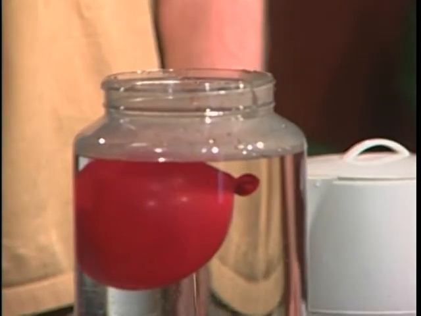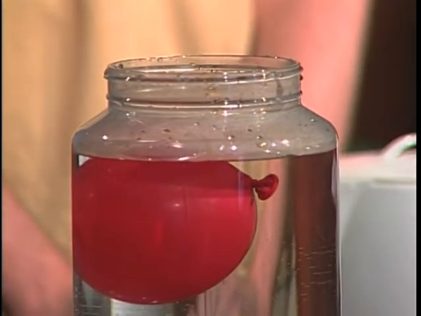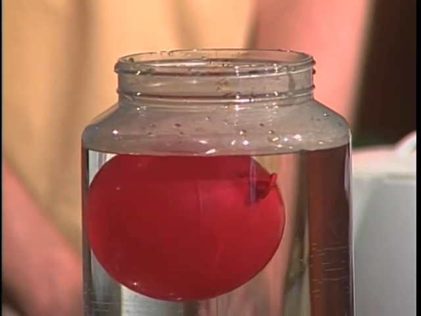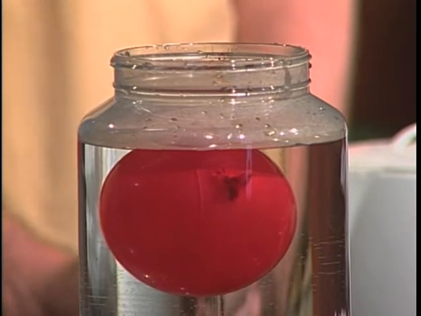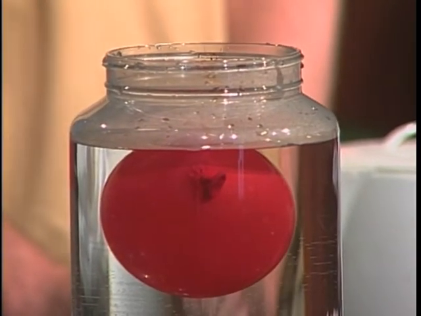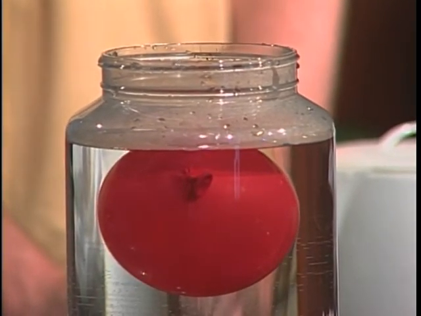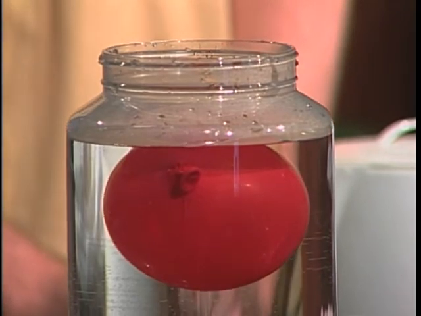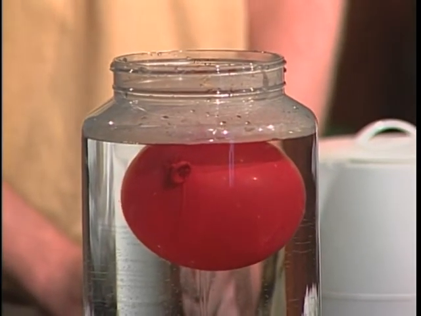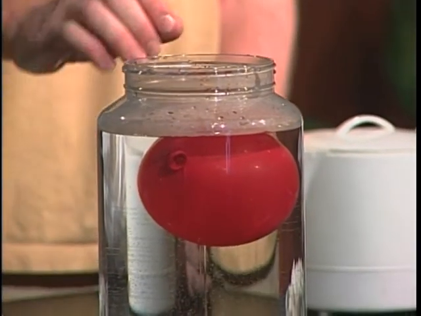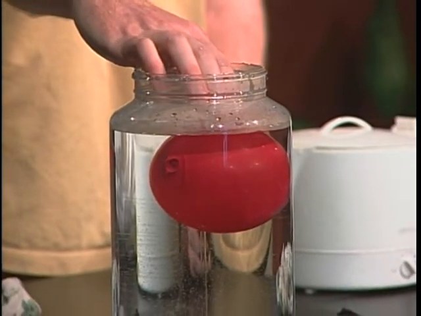Although there's the same substance inside the balloon and outside the balloon, it's water, the density of those liquids is different. So the density of the water in the warm balloon is less dense. That causes it to rise up.